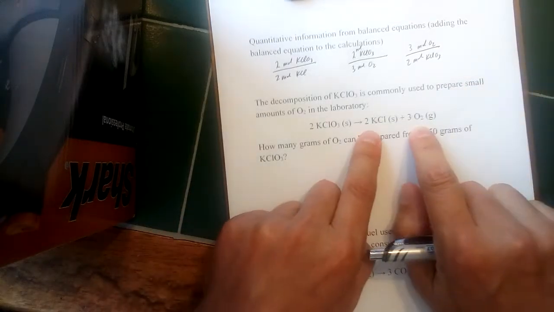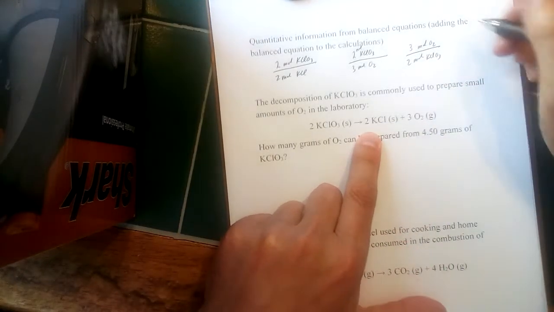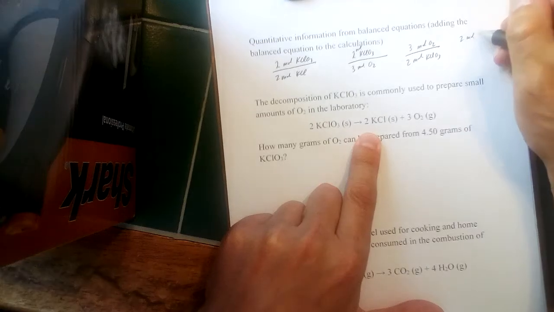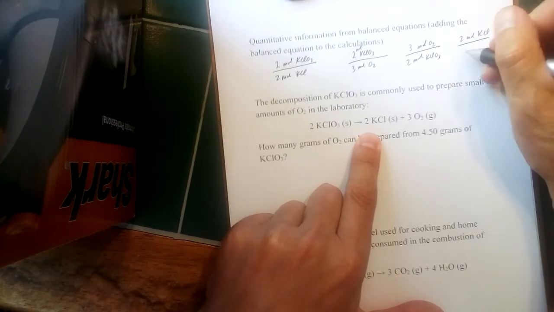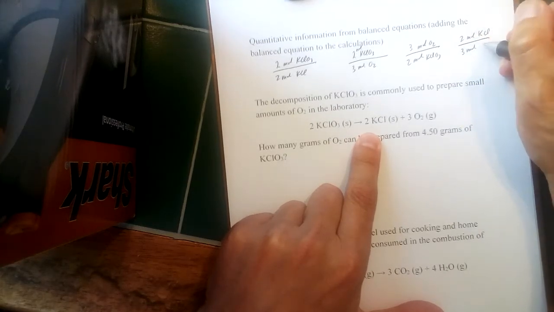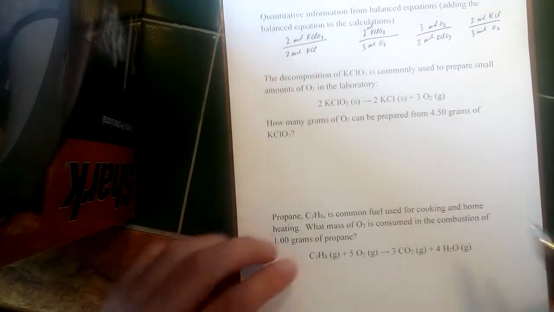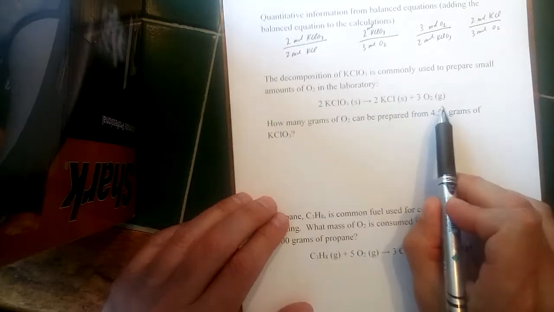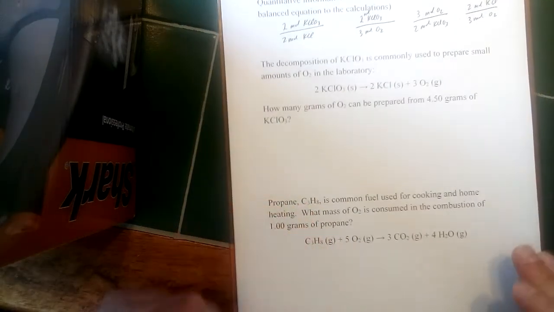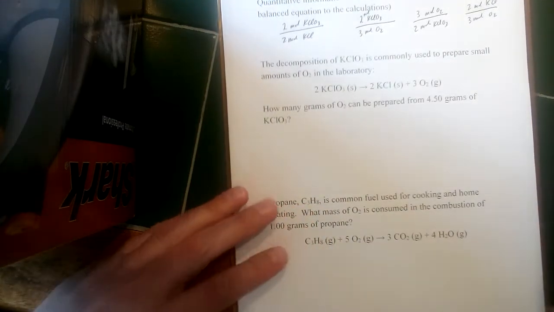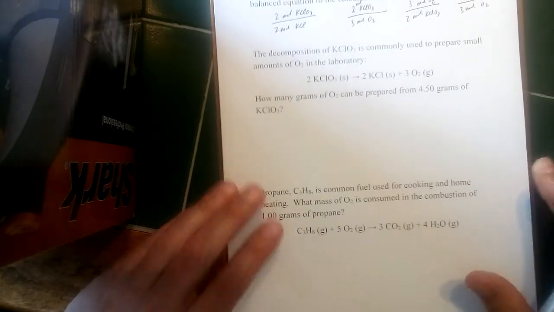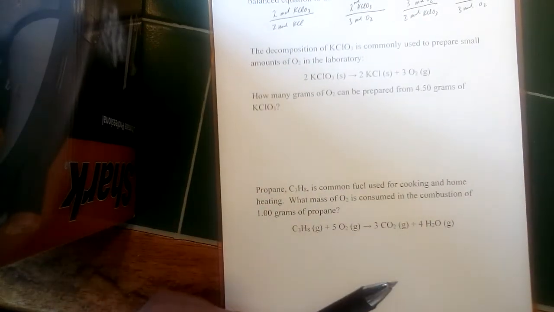We could also use this to relate the products. For every 2 moles of KCl that are produced, 3 moles of O2 are going to be produced, and that could be turned upside down as well. So once we have a balanced equation, there's a lot of information contained in that equation that we could use in a calculation. Okay, so let's do a couple of examples and see how we can use this information.